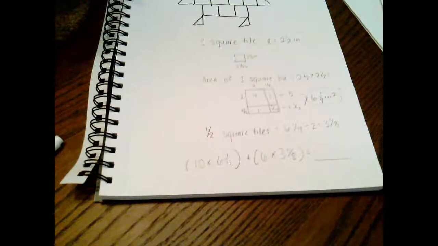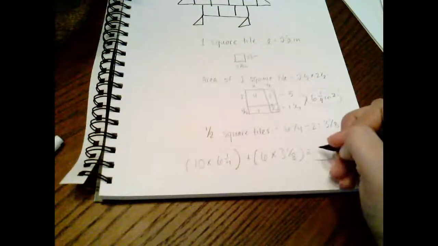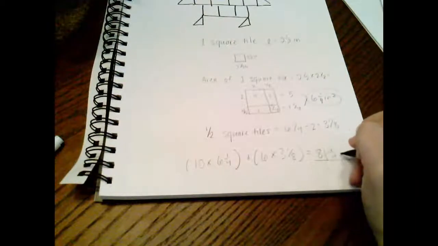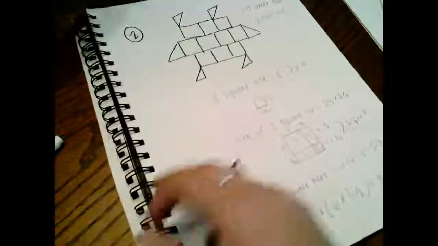You can pause it here, or if you're ready to check your work, that total area should total 81 1/4 square inches. Okay, and that's number 2. And so go back and think, does that make sense? Could I have done a different way to solve that might have been more straightforward for you? And that's number 2.